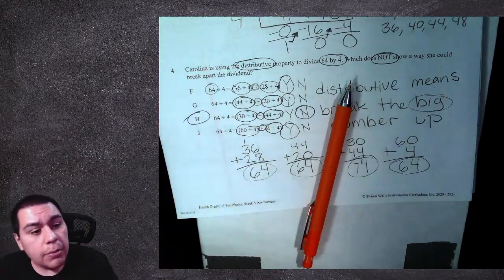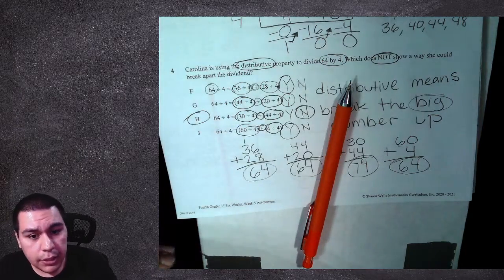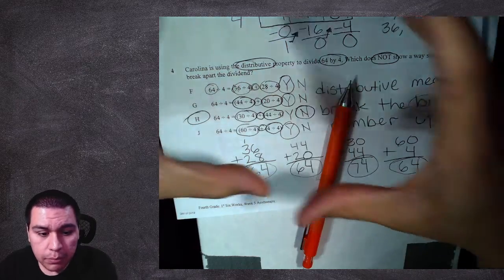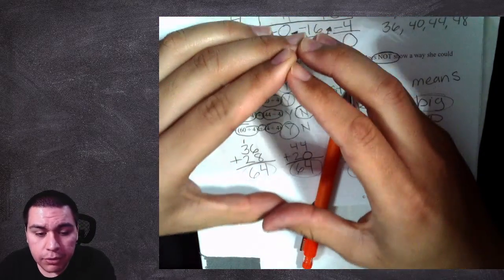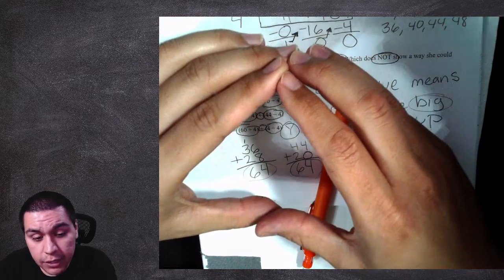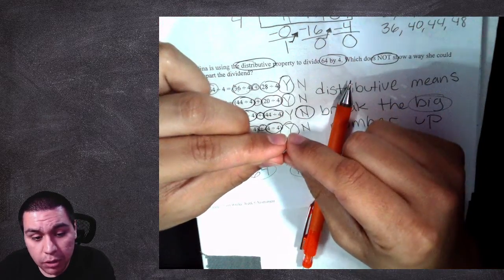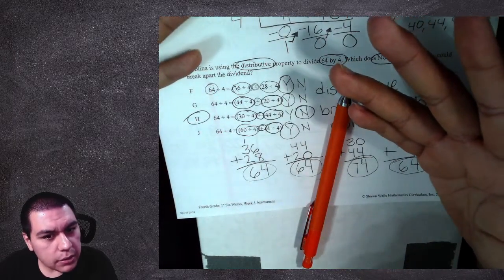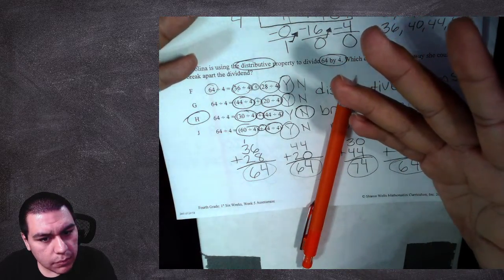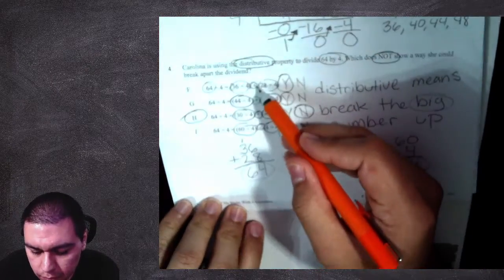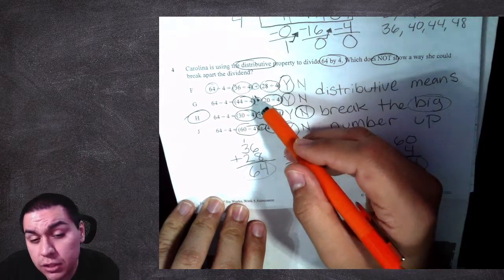I need to be able to put that number back together again. So I should be able to get my pieces, put them together, and have the number again. If I end up with a number that's either too small or way too big, that's not correct. So when we check them, they give us a clue.